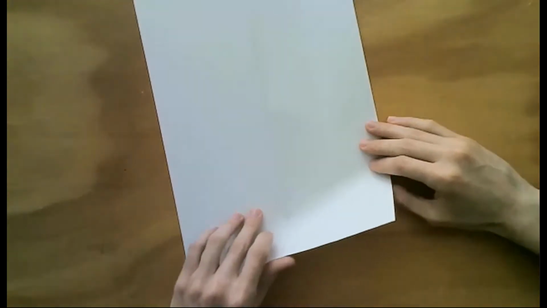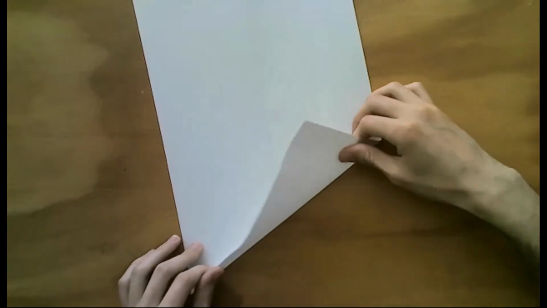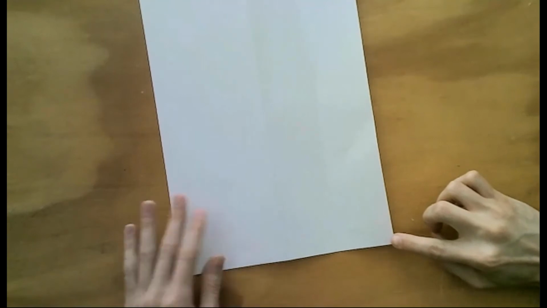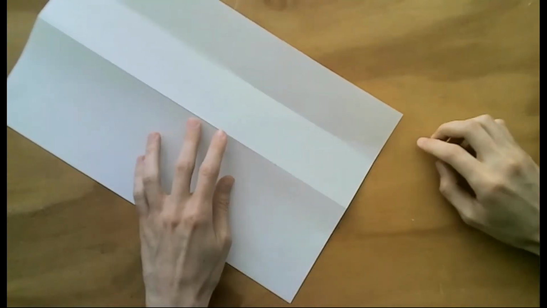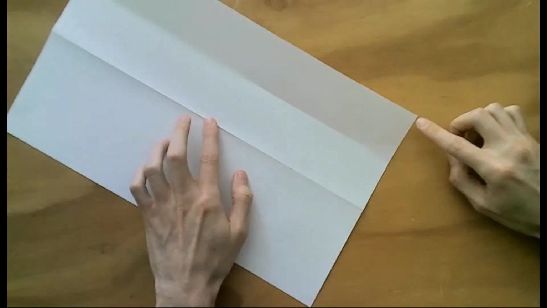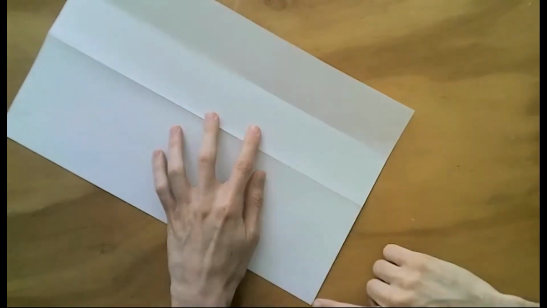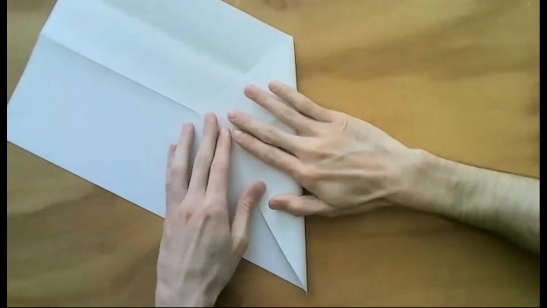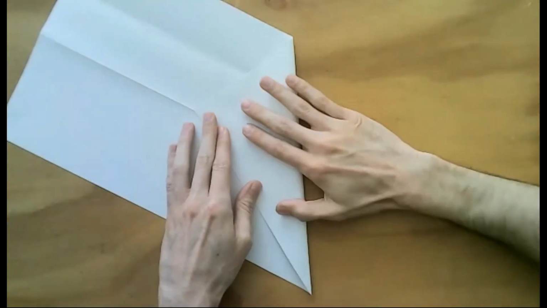Okay, so if you want some real accuracy for this one, what you do is you then put the vertex of the paper there. You can see better the light. You take that vertex and you put it on the first line that we did, the first half, and make sure that the fold comes from the other corner. And you don't have to fold the whole thing.